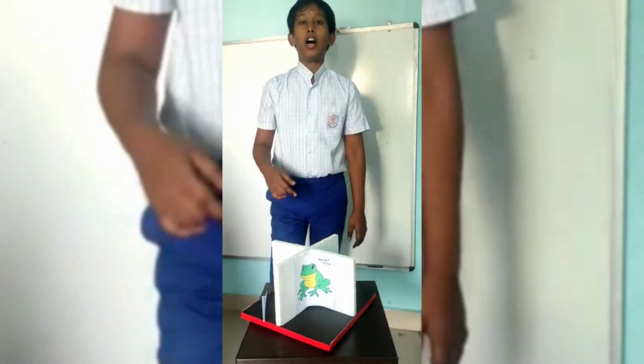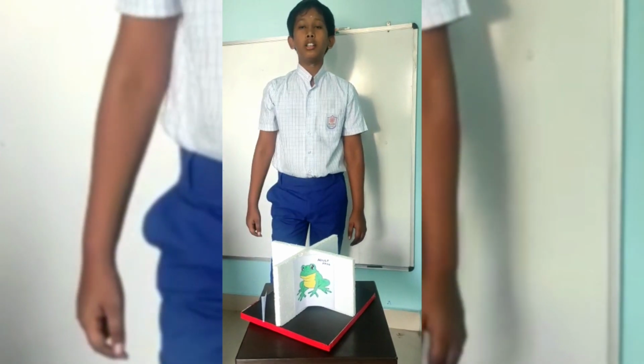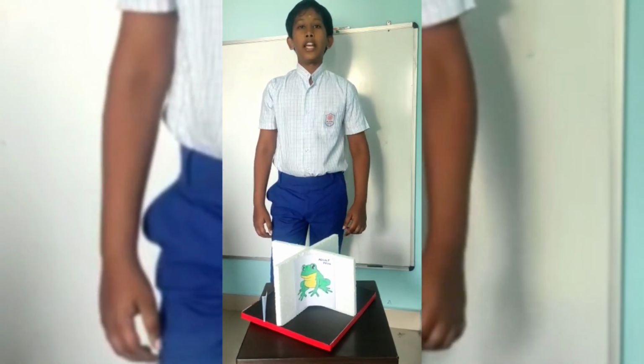Adult frog. The adult frog comes out. It looks like a frog, and the cycle continues.